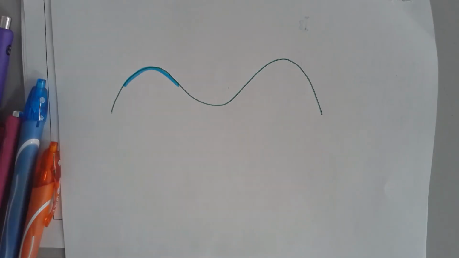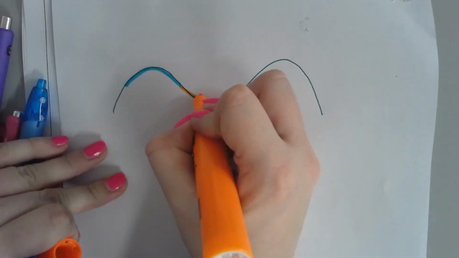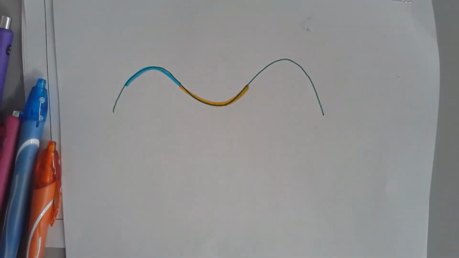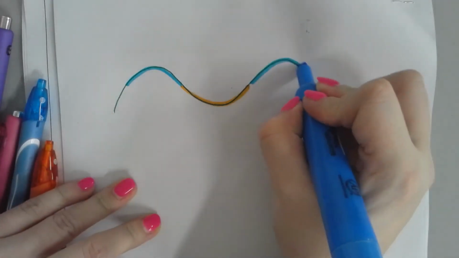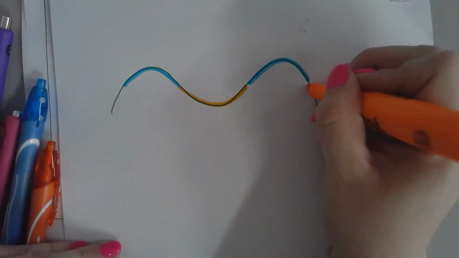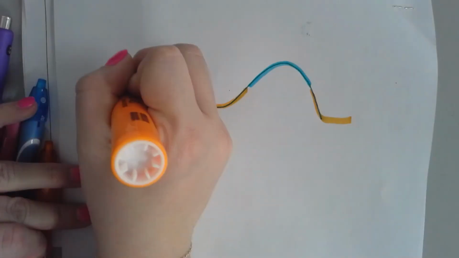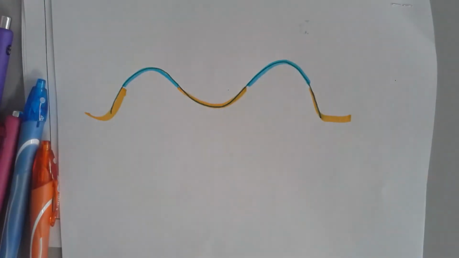That's concave down. That's concave up. That's concave down. And then it kind of switches. It would go back up like this. Like that. Okay.